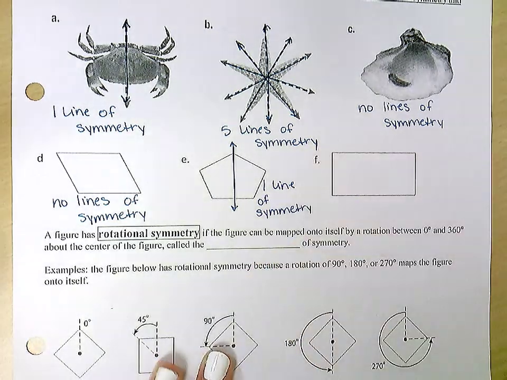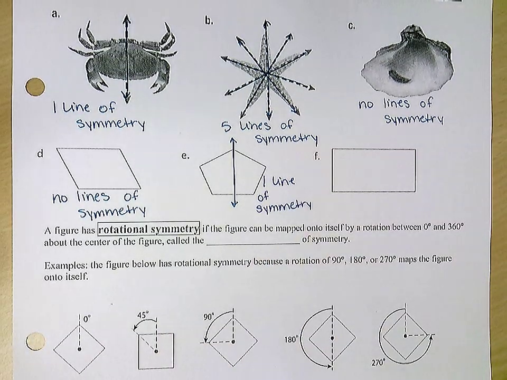I don't know if I'm on this story. Okay, so this one has 1 line of symmetry. Again, it's because those angles aren't all congruent to each other on the inside of that figure. Okay, letter F. How many lines do you have?